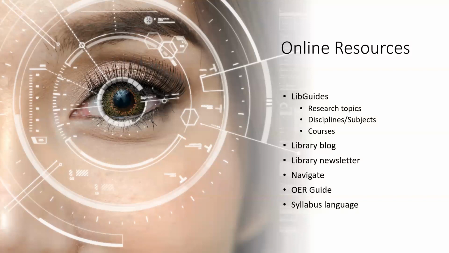So we have a lot of online resources. Most of these are available through our website. We have LibGuides. These are guides that cover a lot of different things. They can either be individual research topics. So we have one on citations. We have ones on evaluating sources, ones on finding online resources or finding articles.